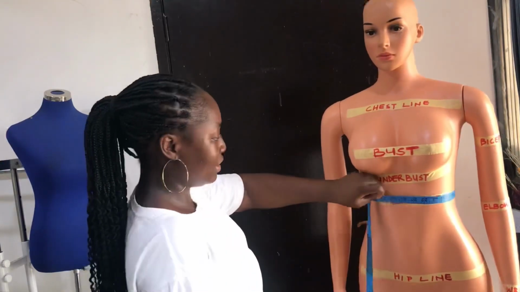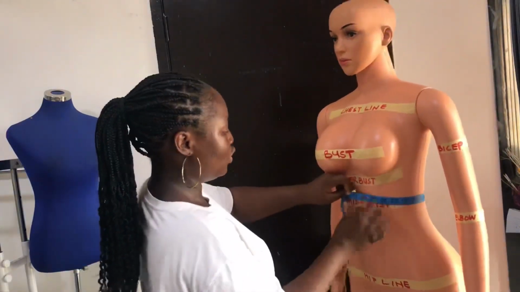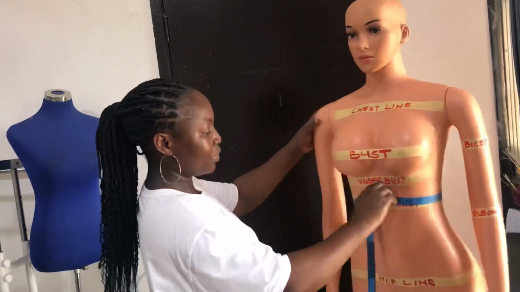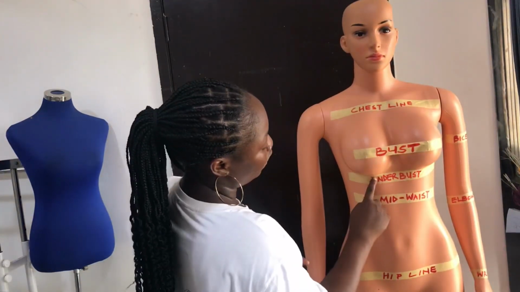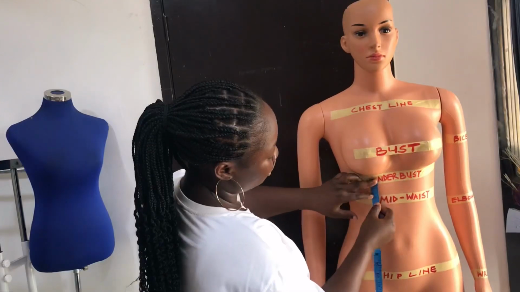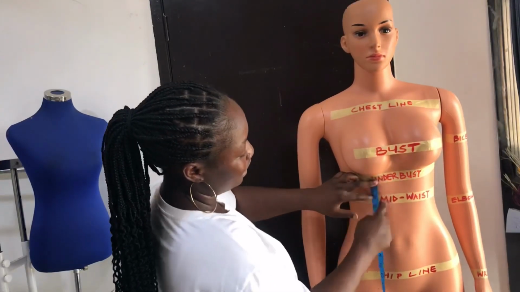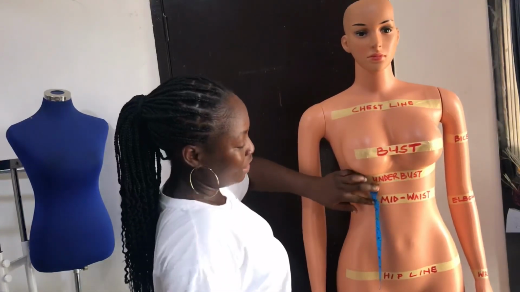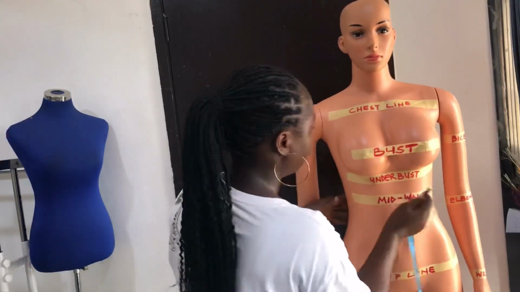And the next measurement we are going to take is the mid waist circumference, okay? So place your tape rule around the tiniest part of your upper body, okay? For most people, the mid waist is 2 inches away from the under bust. So you can go ahead and measure 2 inches away from the under bust to know where your mid waist area is.